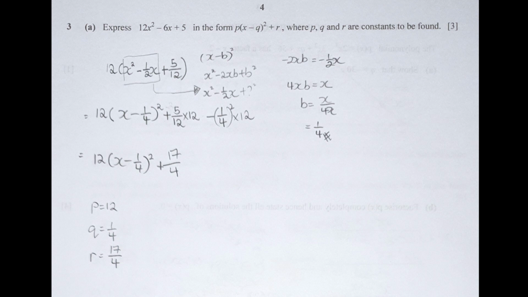The next part is to solve the 5 over 12 that we didn't use. Since it is the outlier that we left out, I multiplied with 12 again because I extracted it out from the bracket. We added b squared, so we are required to minus it back out.